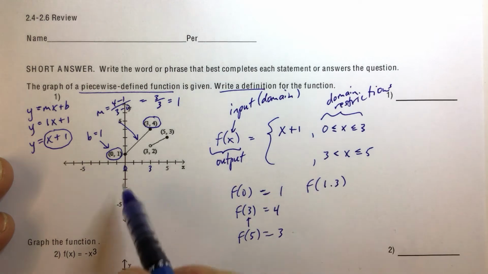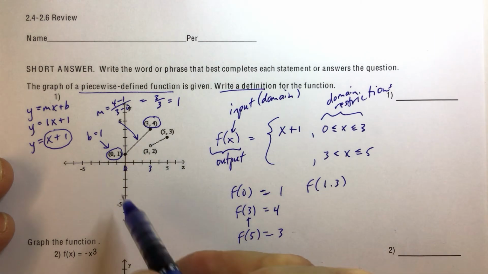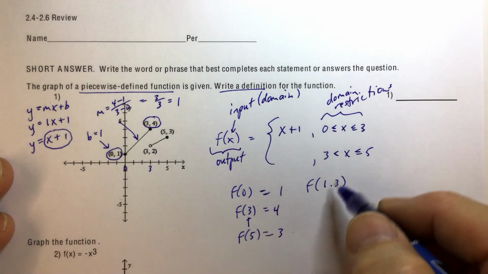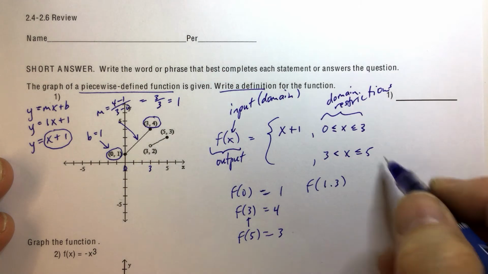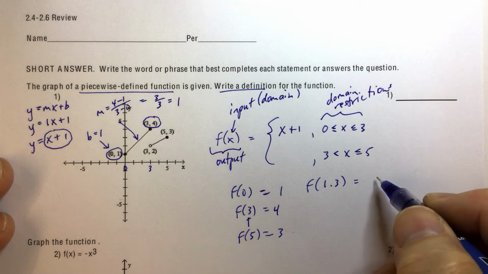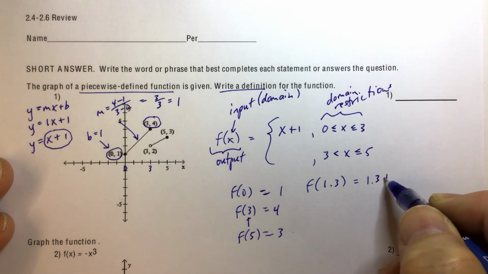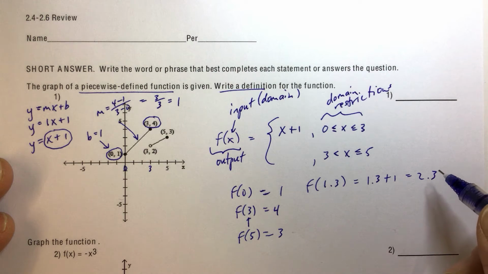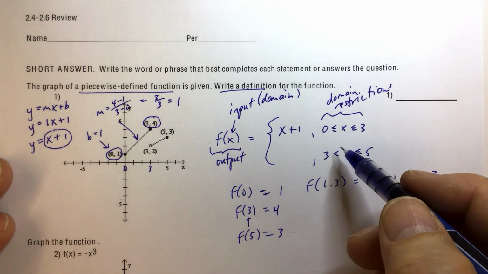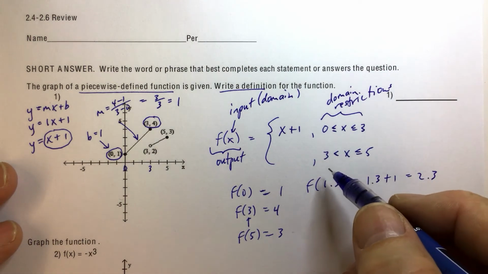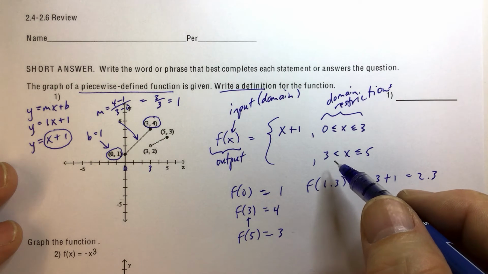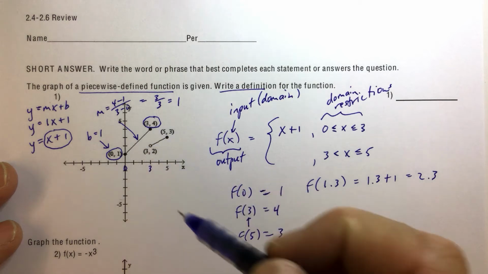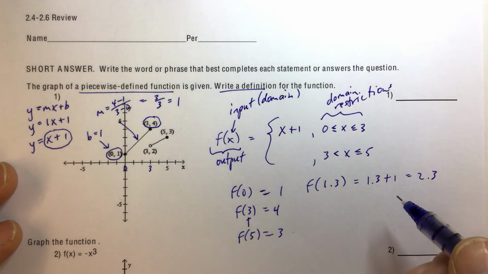Well, that would be really hard to tell from looking at the graph. But if we know the definition for that piece, and we know that 1.3 is between 0 and 3, we would just have to take that 1.3 and add 1 to it to get 2.3. So defining the function is actually very helpful if we wanted to figure out the value of the function for other values of x that are not listed on the actual graph.